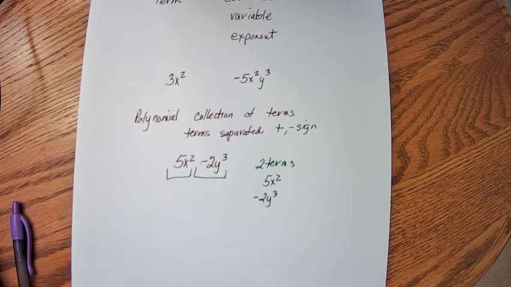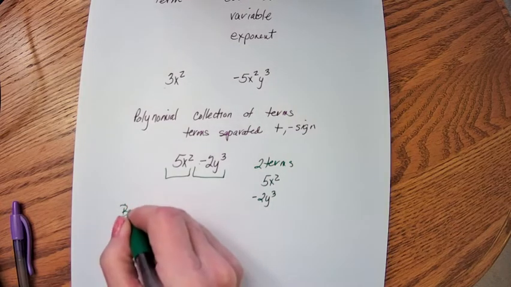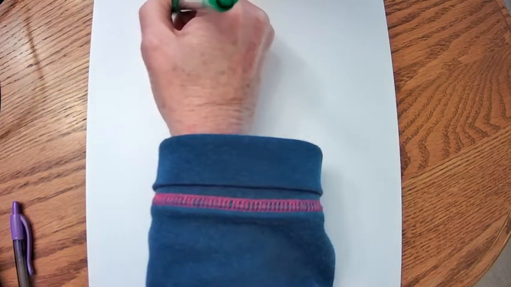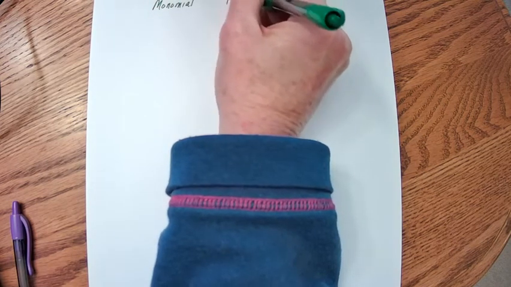And we have some common polynomial names. Let me start with a monomial. Mono meaning one. A monomial has only one term.